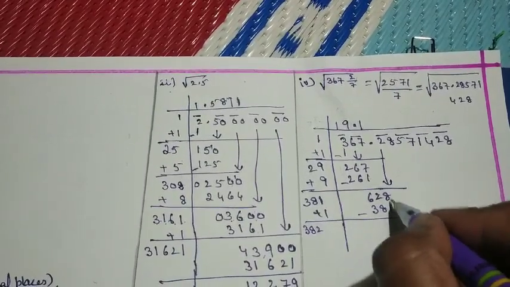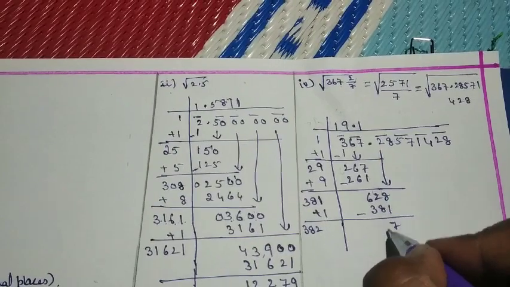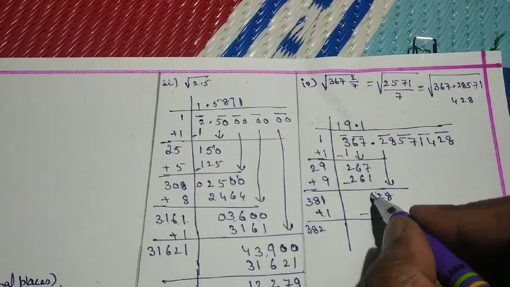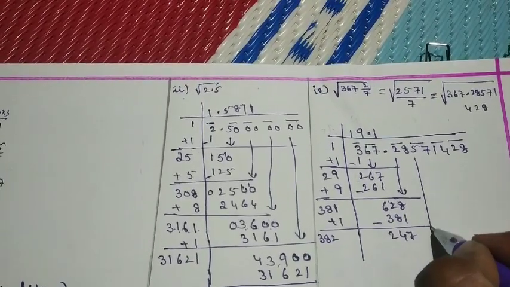Then subtract here: 8 minus 1 is 7. Then 12, 12 minus 8 is 4. Then here we borrowed, so 5 remains. 5 minus 3 is 2. Bring the next period, 57.